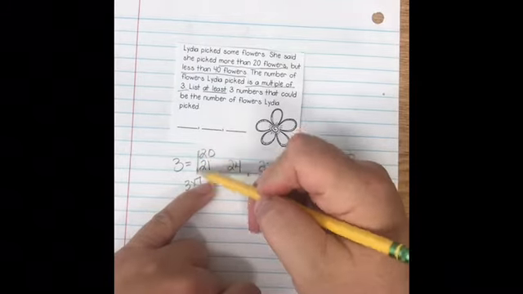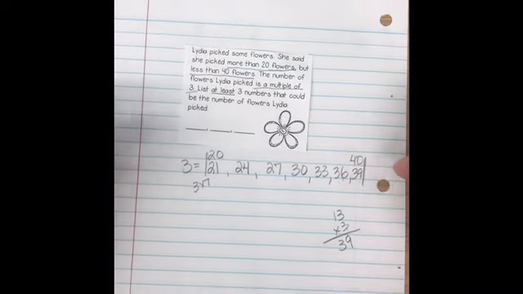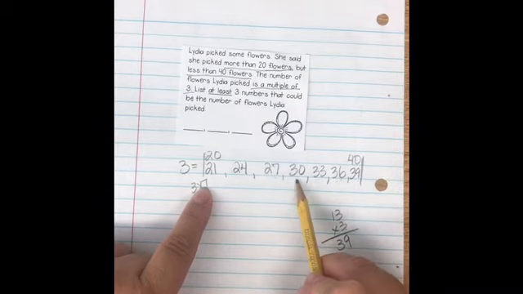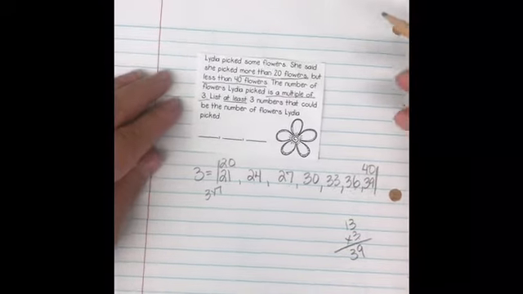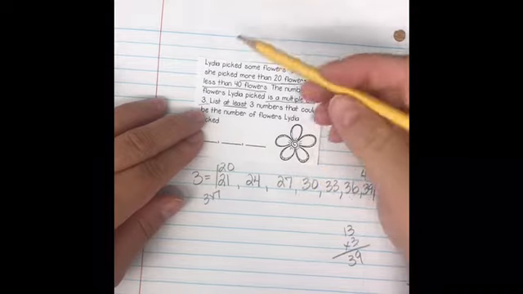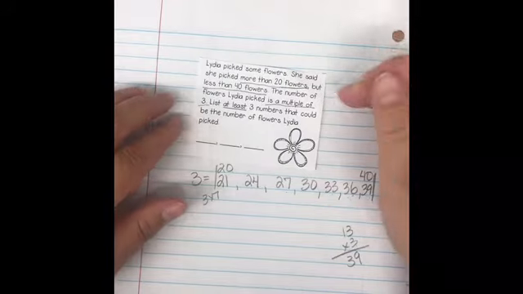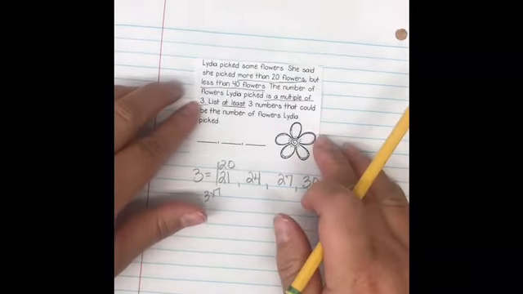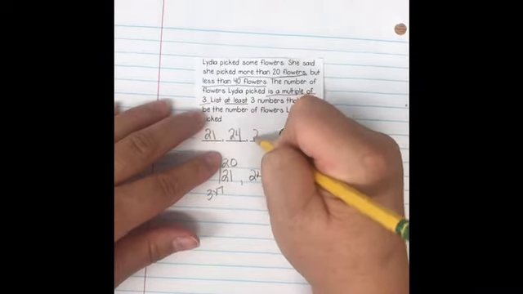These were the parameters or the edges for this problem. So I had to think between 20 and 40, the multiples of 3. They are 21, 24, 27, 30, 33, 36, and 39. Now I'm going to go back to the word problem itself. It said the number of flowers Lydia picked is a multiple of 3. List at least 3 numbers that could be the number of flowers Lydia picked. So really it's saying that I could pick any 3 of these multiples to answer that question. I might just go ahead and do 21, 24, and 27.